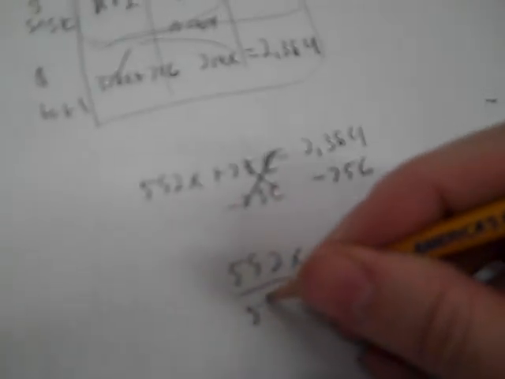So we go here and here and add. And that's 592x plus 756. These actually go a lot quicker if you don't have to use y. So I subtract that from both sides. So 592x equals 1628, and then I divide by 592.